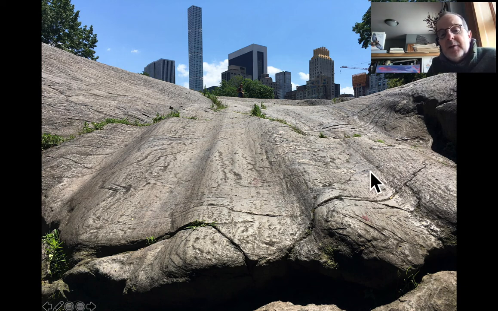And this is the result of the glacier having grown to the southwest and grown to the southeast and retreated to the northwest. So I am looking southeast. The glacier got bigger and bigger and bigger, and then in time, 18,000 years ago, started to melt back.